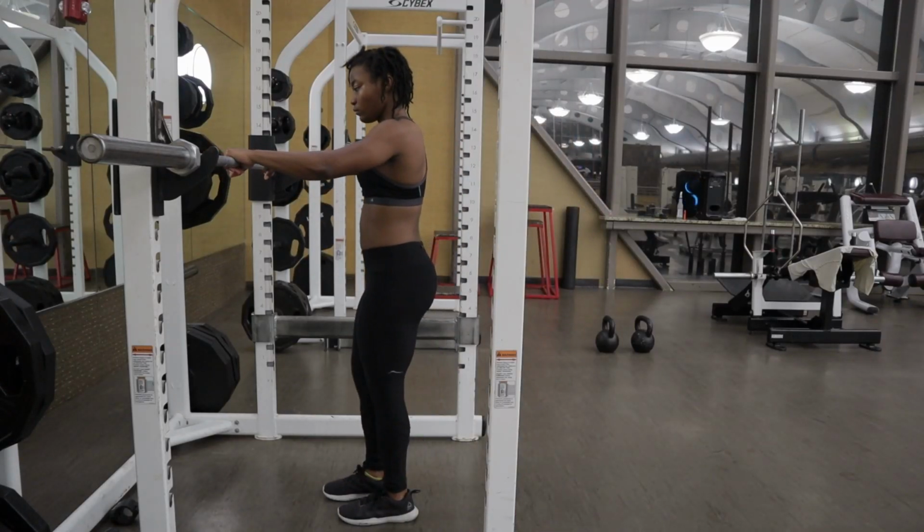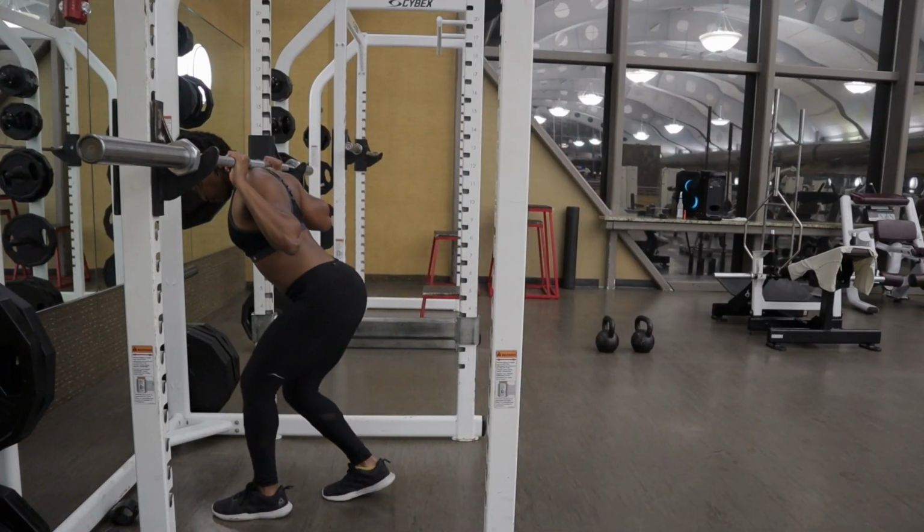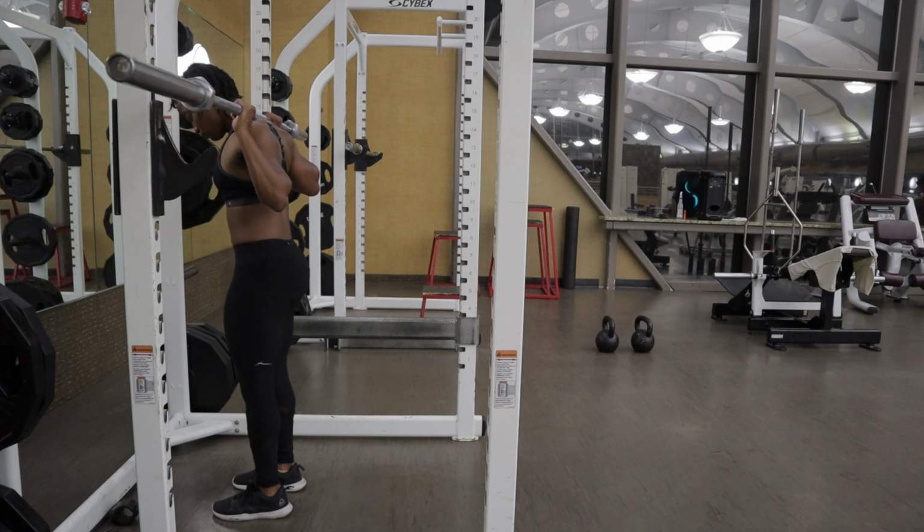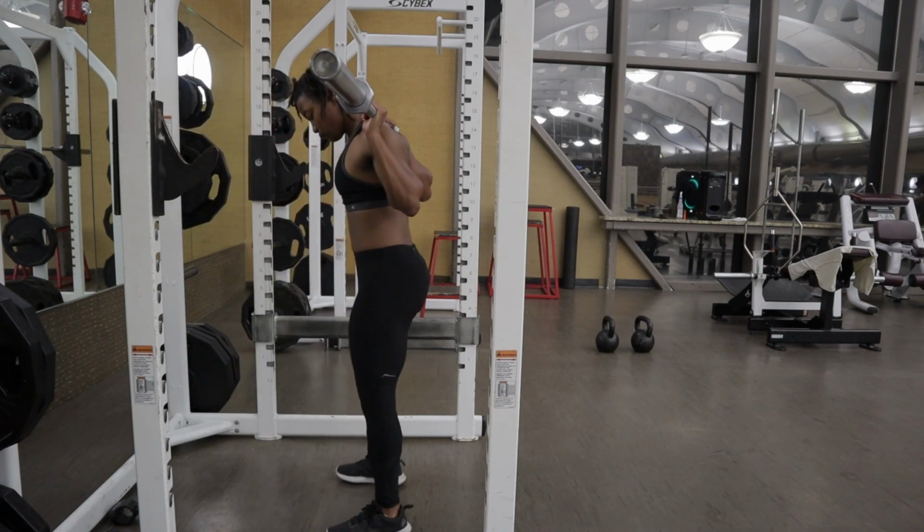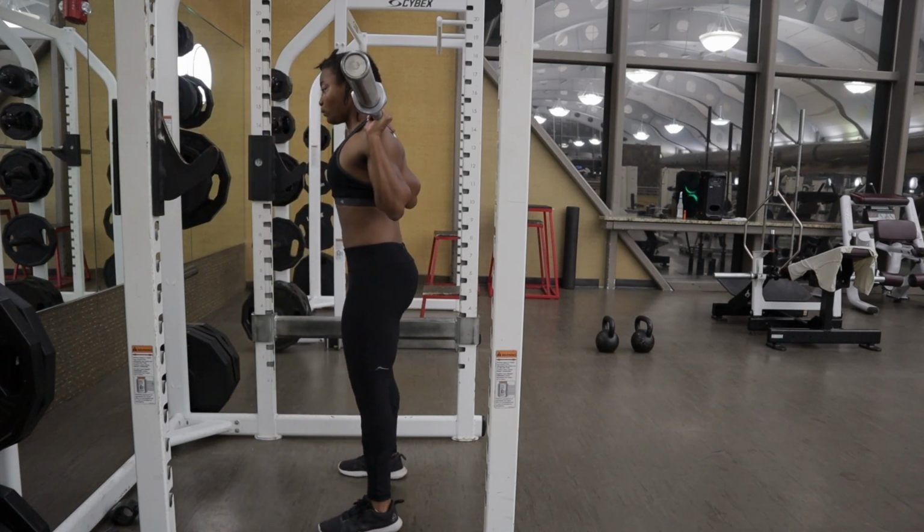Today we will go over the high bar versus low bar squat. First, I will go over the high bar squat. We unrack the bar, take 3 steps back, and brace the core.